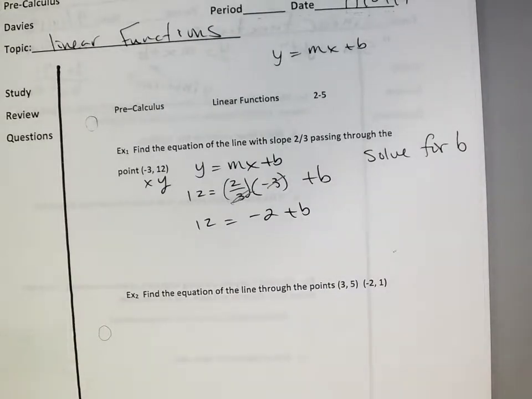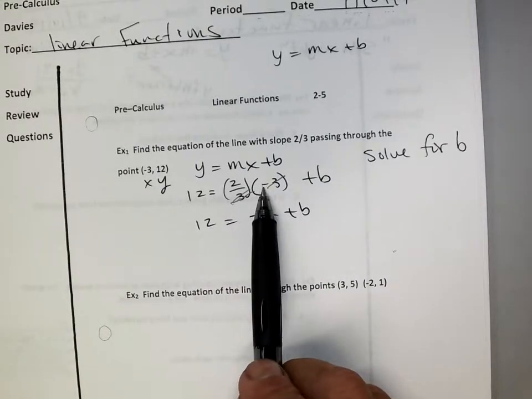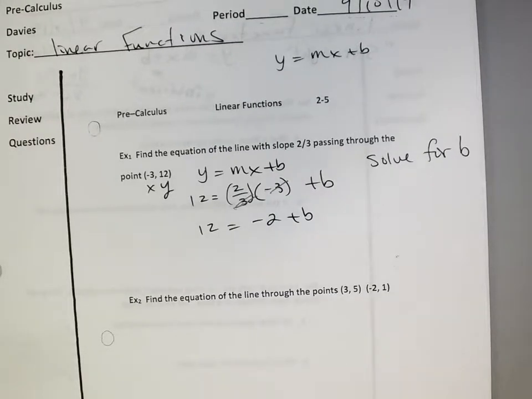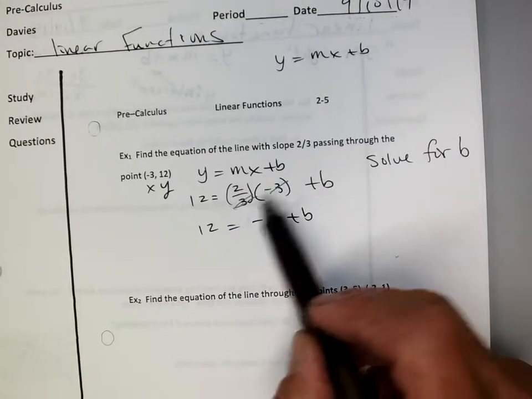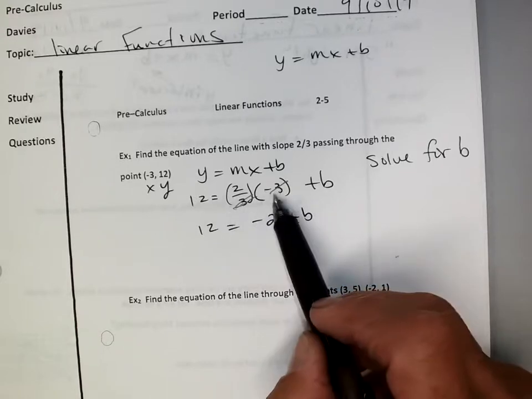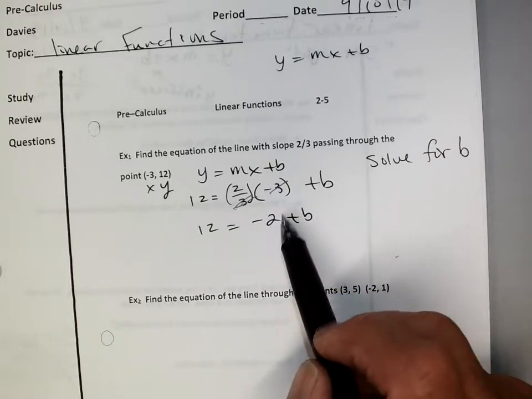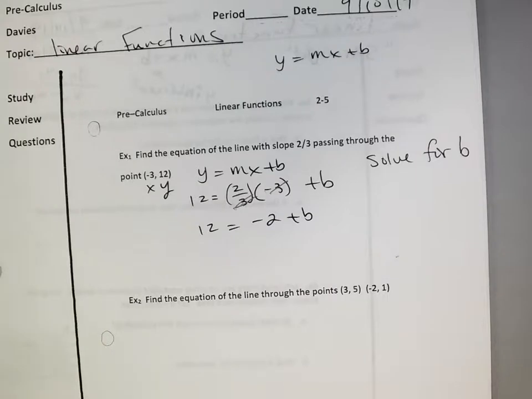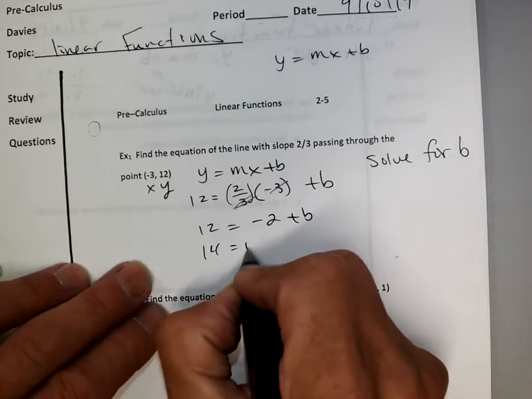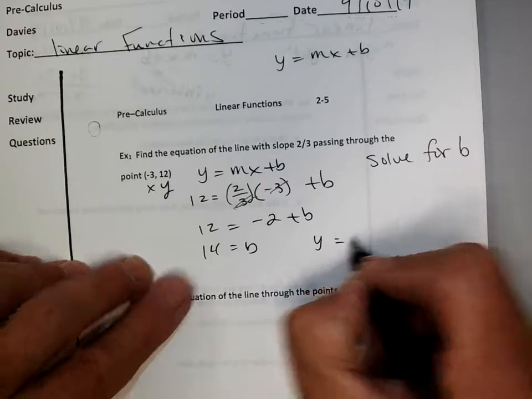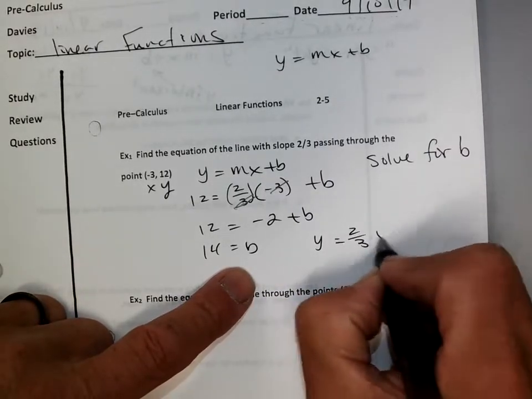Why is it -2? Because -3 over 3 is -1, and -1 times 2 is -2. Or again, it's fine to do it the other way: 2 times -3 is -6, divided by 3 is -2. Then I just add 2, and I get b as 14. So my answer is y equals 2/3 x plus 14.